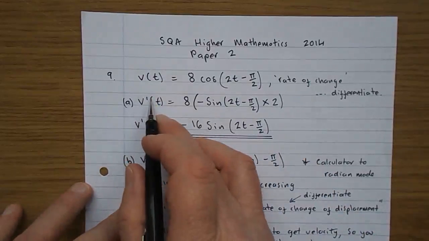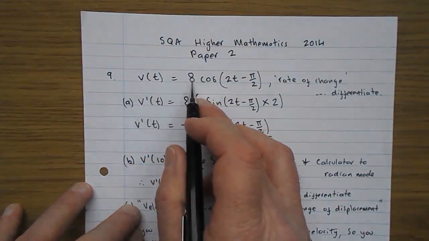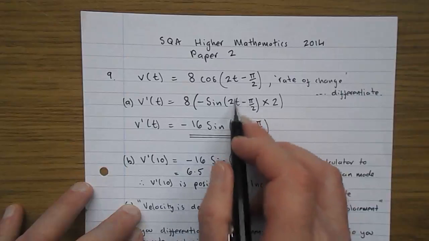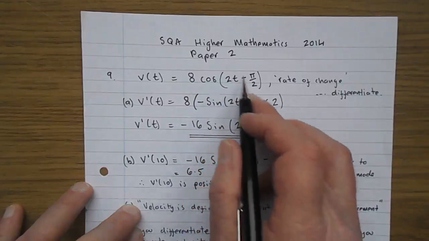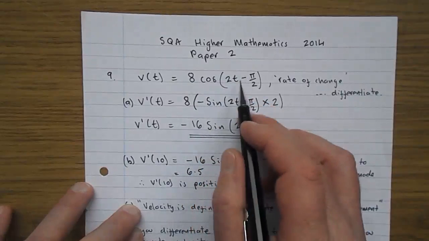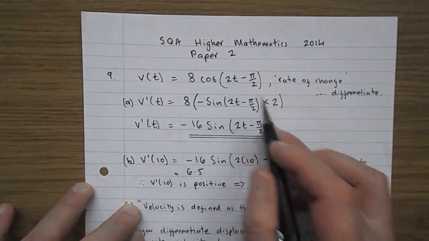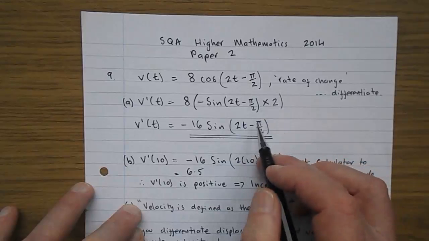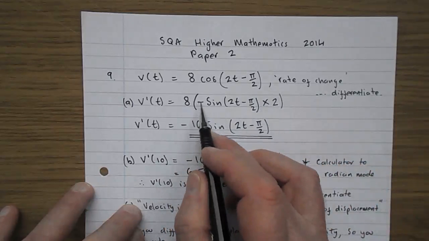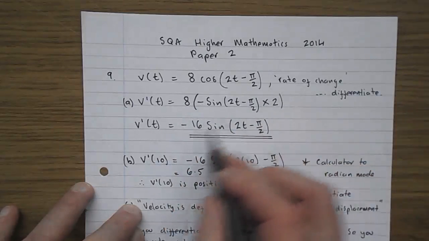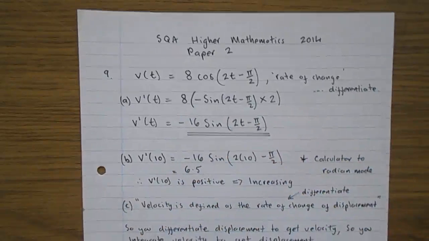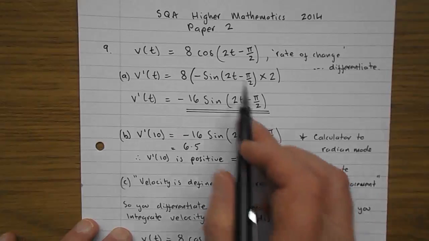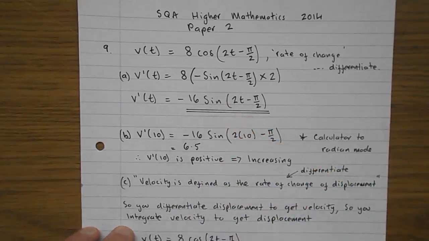So v dash t is 8, just ignore that, differentiate cos something, and that goes to minus sine something, minus sine(2t − π/2). Differentiate what's in the bracket, and you get 2, and that goes there. And you've got minus 8 times 2 gives you minus 16 sine(2t − π/2). So quite a difficult differential there.